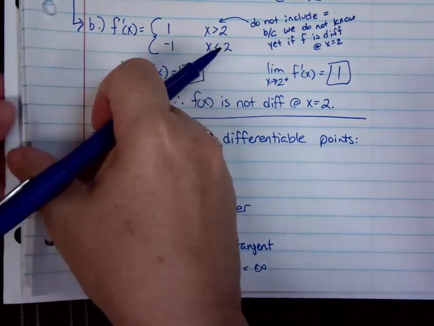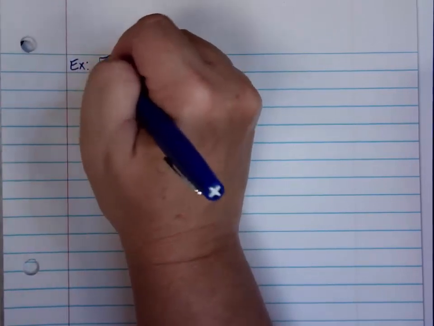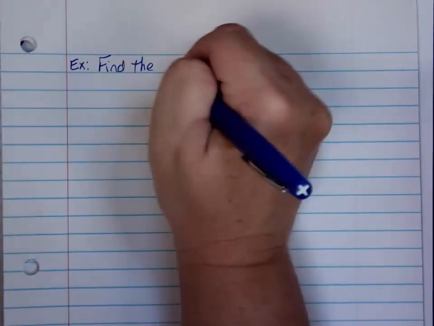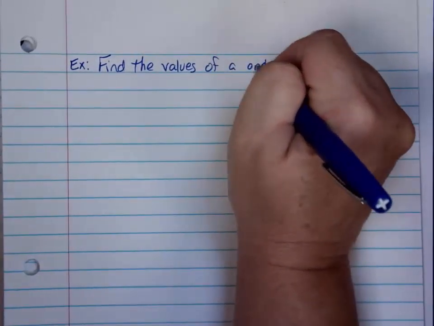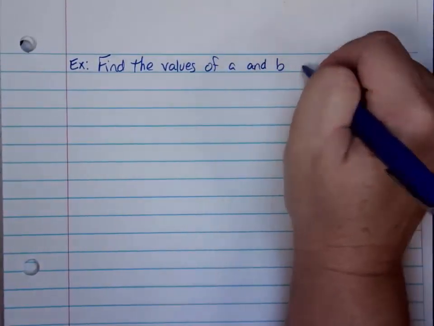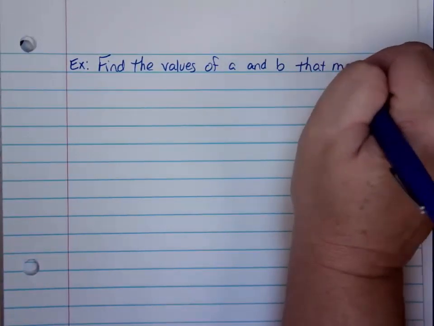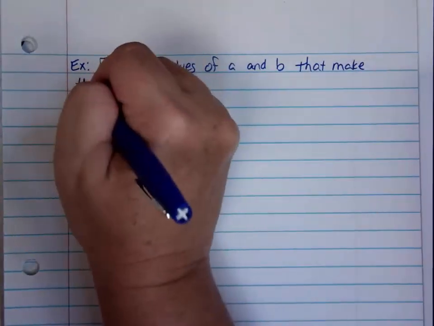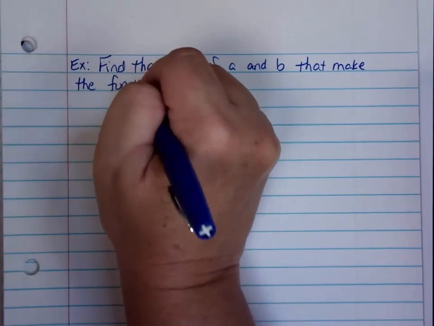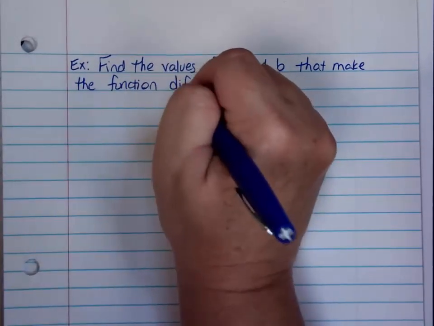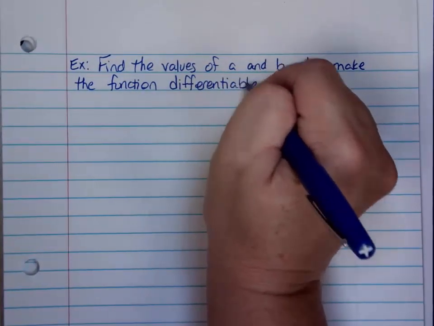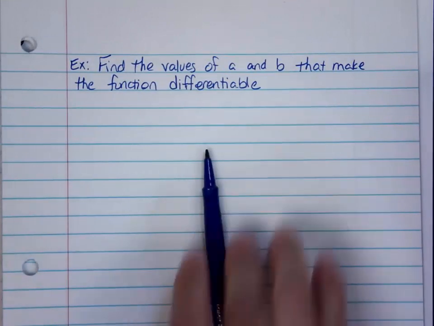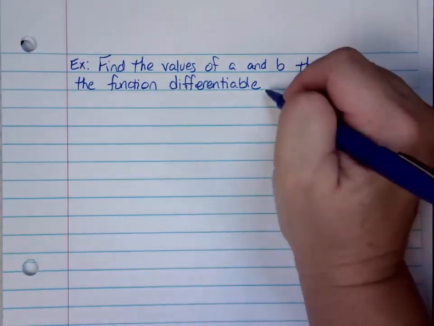All right, last example. Find the values of A and B that make the function I'm about to give you differentiable.